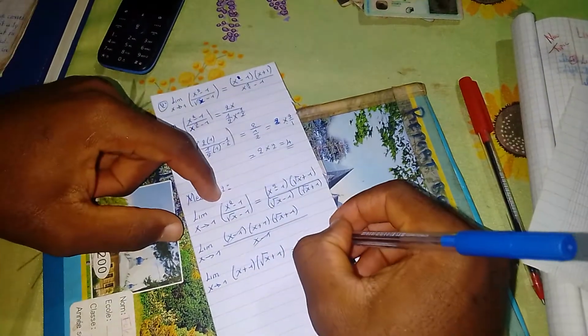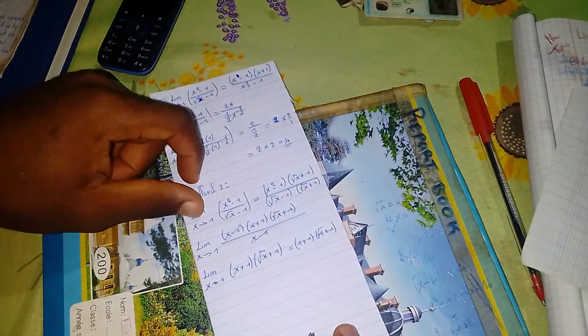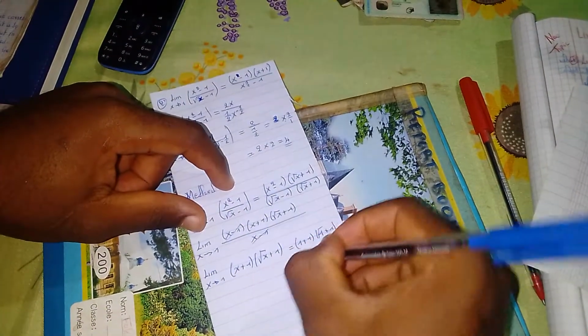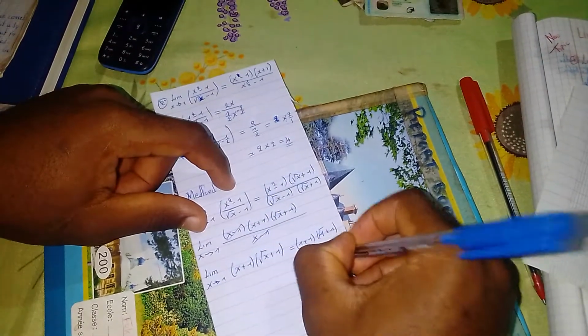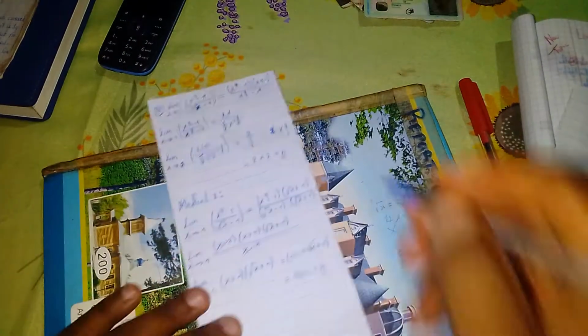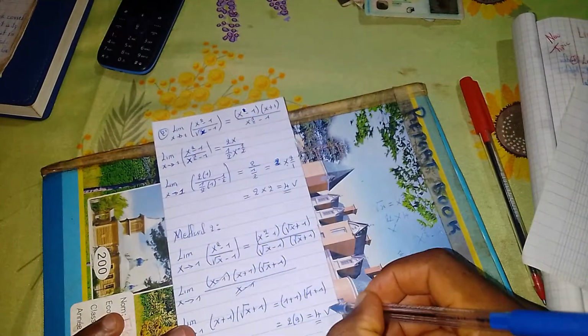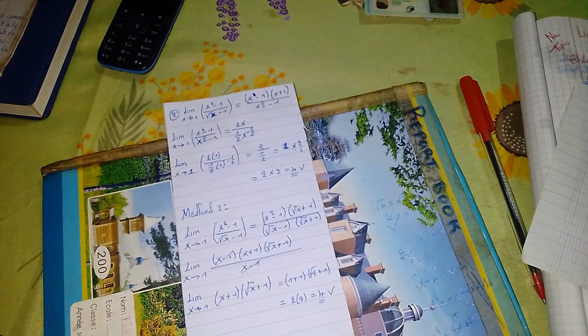Or do you want me to put root 1 here? Let me just put it there. Okay. What will be the answer? It will be 2 into 2, which is equal to 4. Do you see that they are the same answers? See that this is equal to this. Different methods. The same answer.